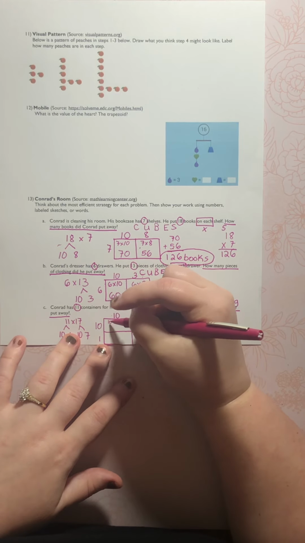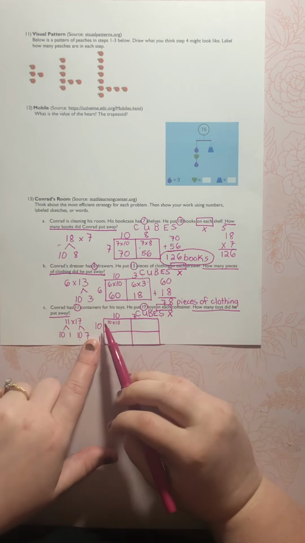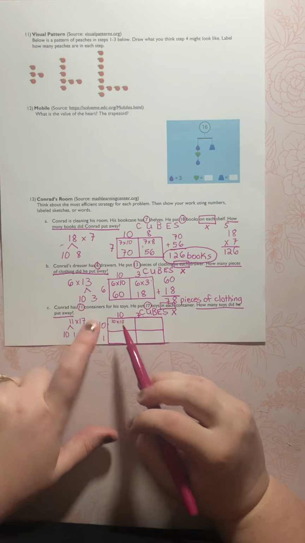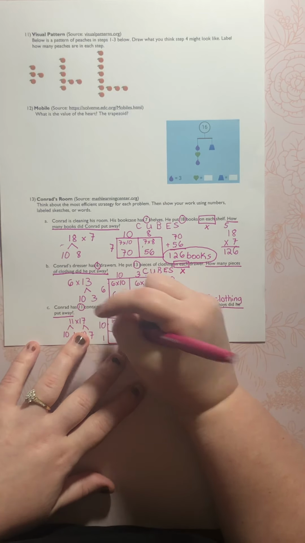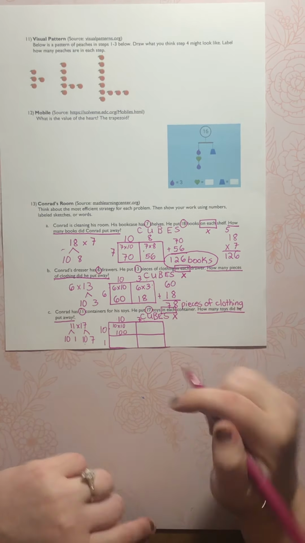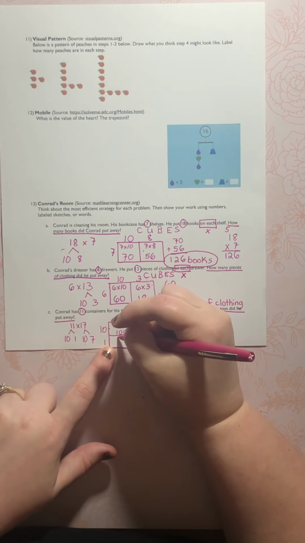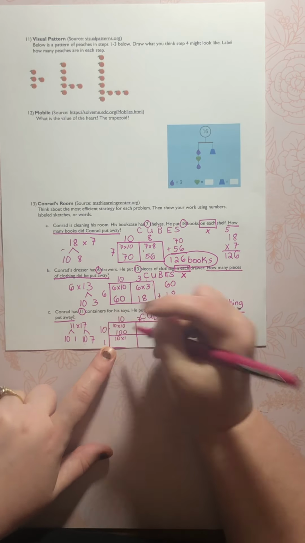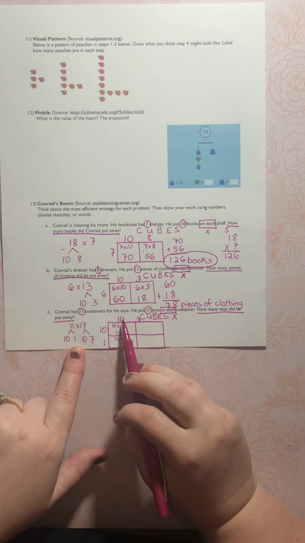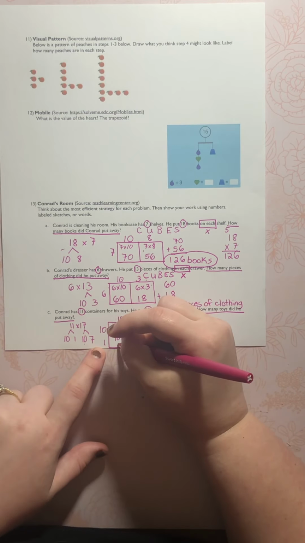This first box, I'm going to take 10 times 10 because we're going to take the number to the left and down. 10 times 10 is 100. That was an easy one. Now we're going to go down to this box down here. We're going to do 10 times 1. This 1 comes from there, and the 10 comes from there. 10 times 1 is 10.